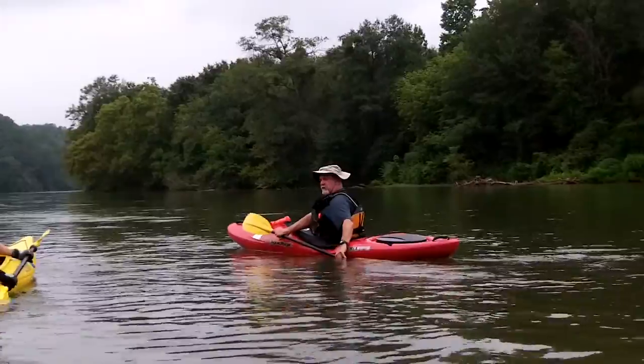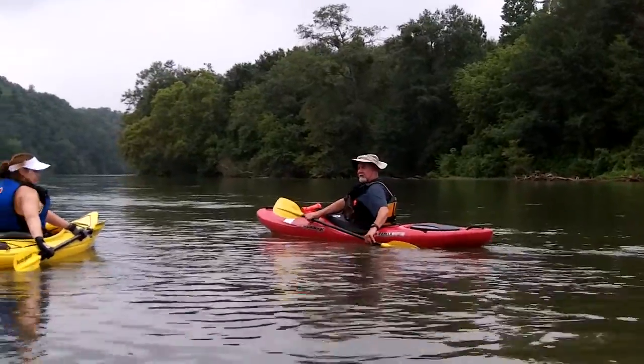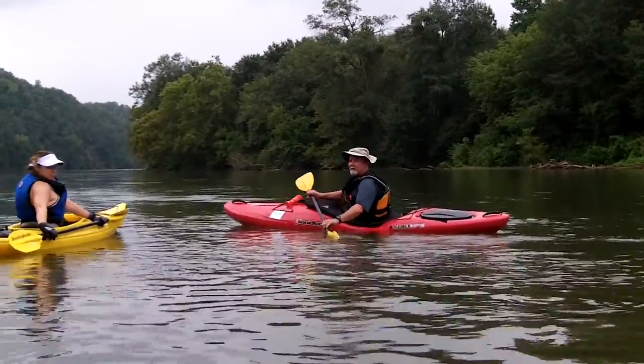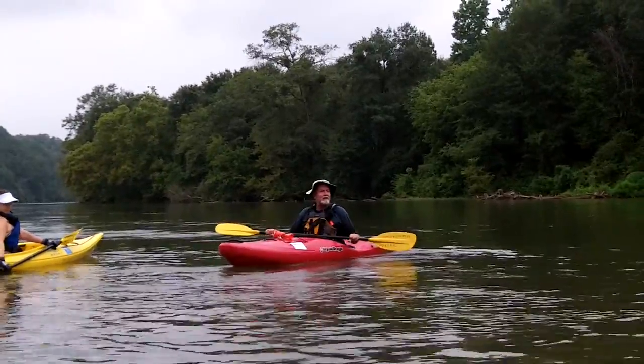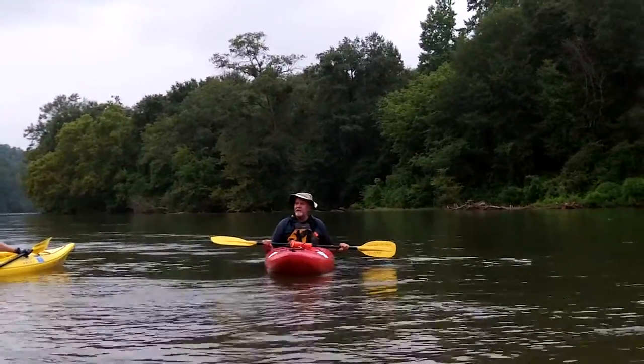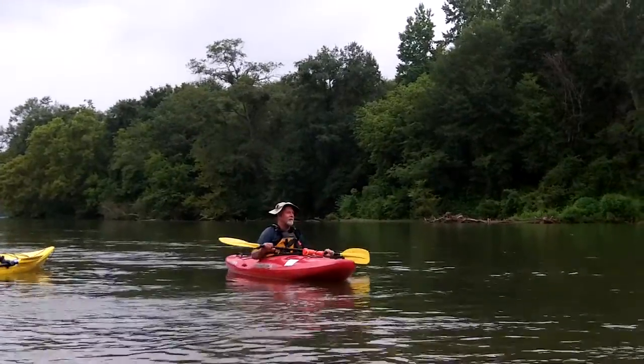And the farther back, you've got to really rotate around to get this. The farther back I get the paddle blade, the more efficient it is. All right, now this is important. Going down the river, it does not make any difference which side of the boat you put your rudder on. Does not matter going down the river.